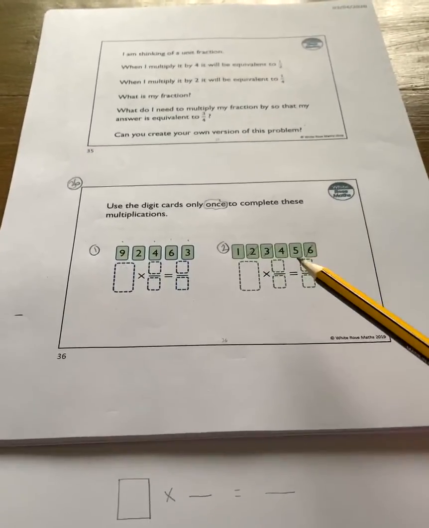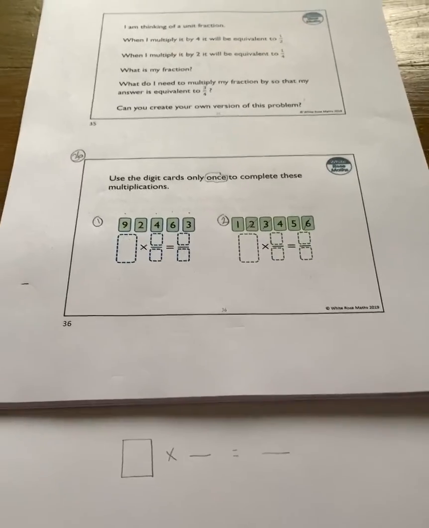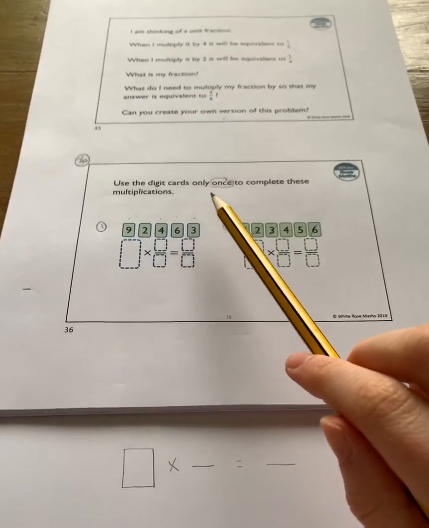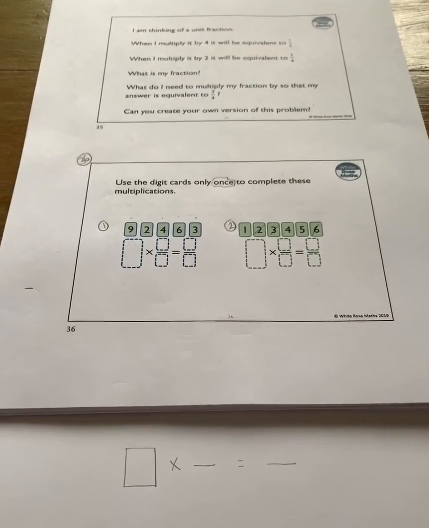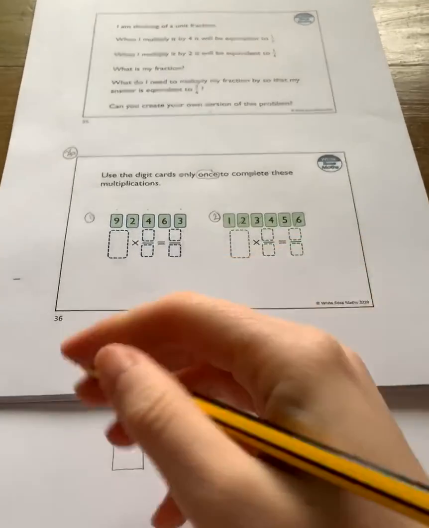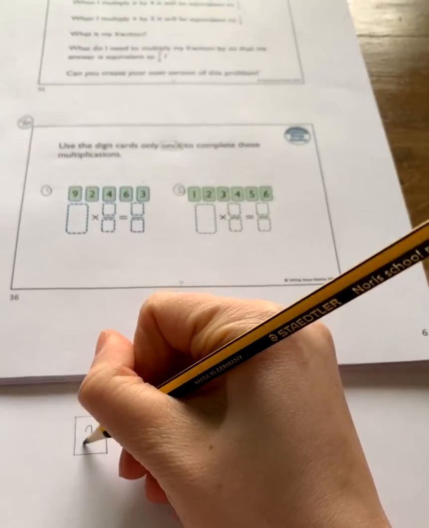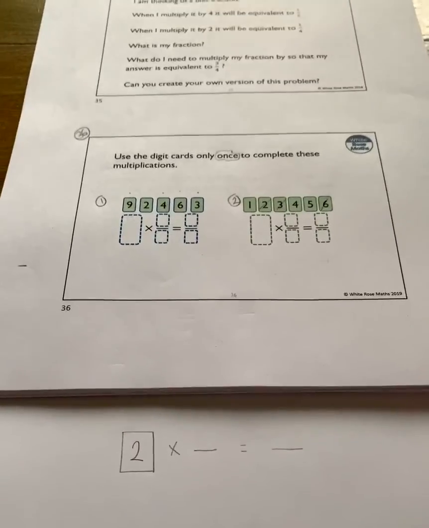So I'm on question 36 and I am on part 2. So it's the exact same concept as before. Use the digit cards only once to complete these modifications, and we just need to remember that it is only once. We do have an extra digit card to work with though. But I'm going to keep it the same as it was before, and I'm going to put my 2 there because that is the number that I'm choosing to multiply with.